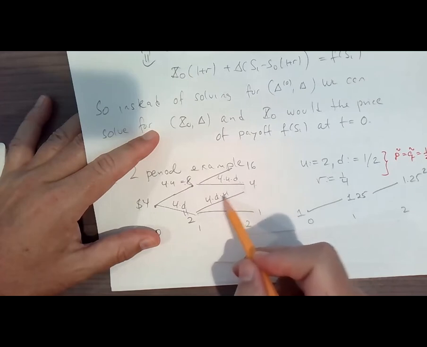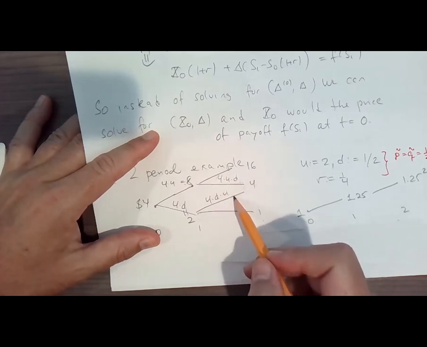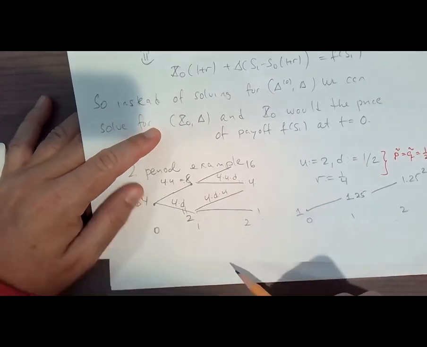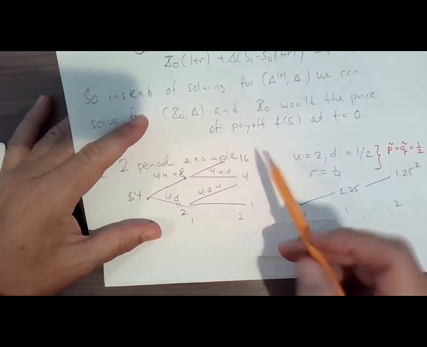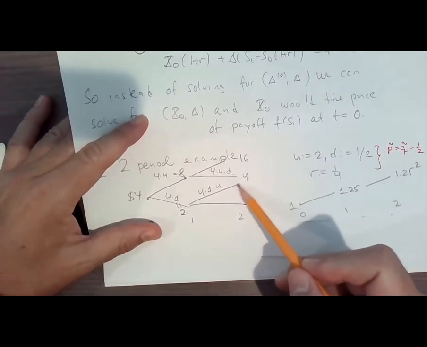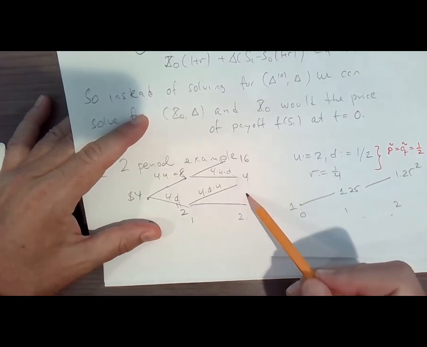Whether you multiply D and U or U and D, you're going to get the same thing. So it recombines. That's a feature of these binomial models that we're considering right now. Is that what you're referencing when you say a lattice? That it has to recombine, so you only have 3 possible values at a time instead of 4.